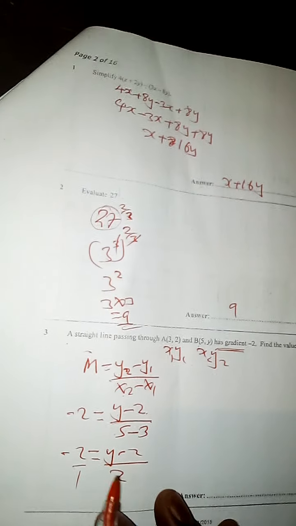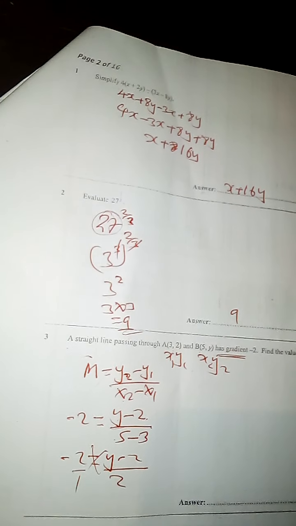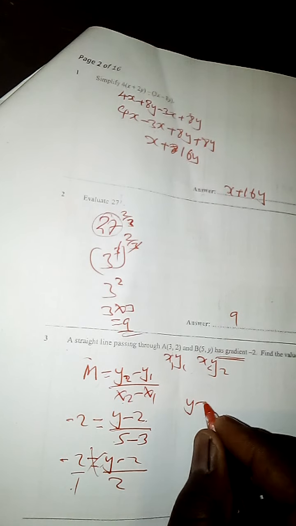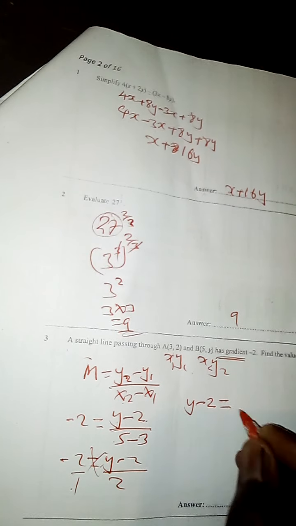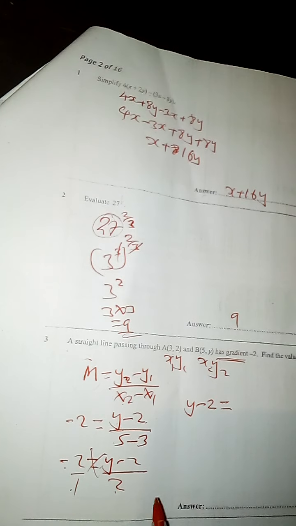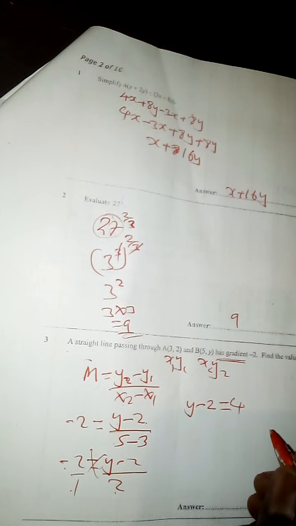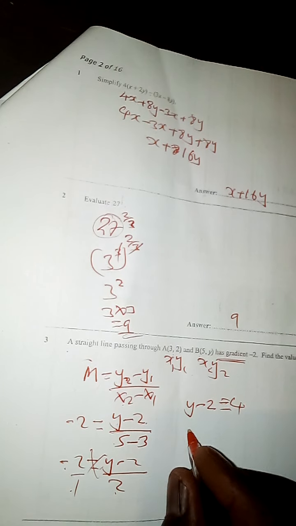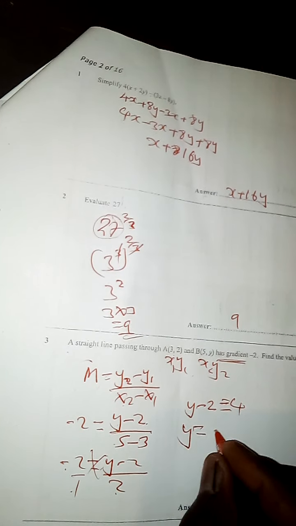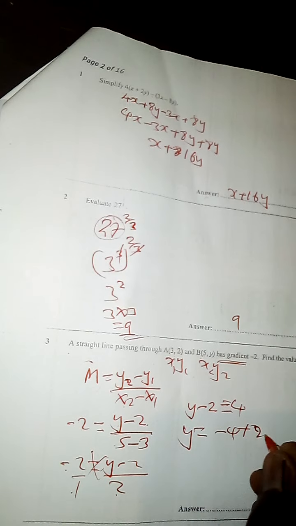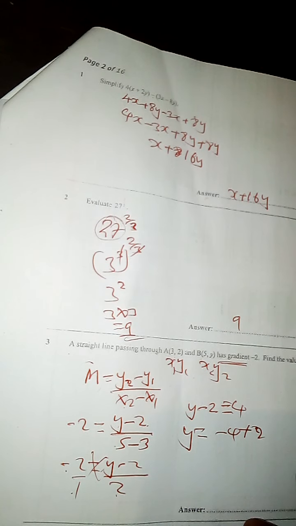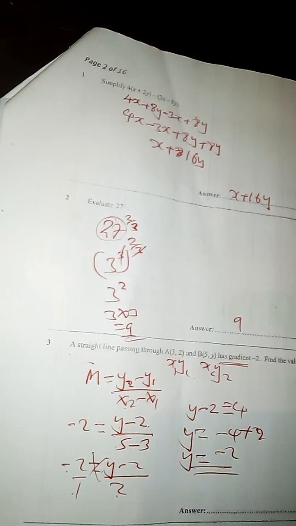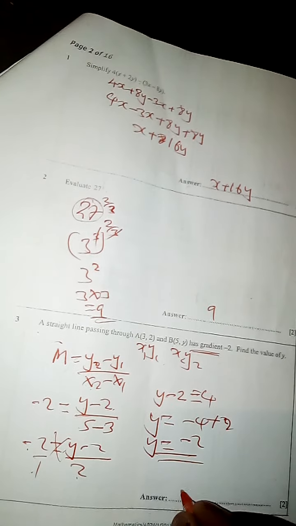Then you cross multiply: y minus 2 is equal to -2 times 2, which is -4. So y is equal to -4 plus 2, as the 2 crosses the equal sign to become positive. So y is -2.